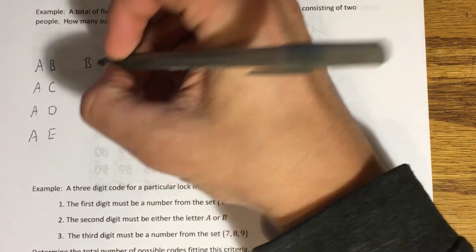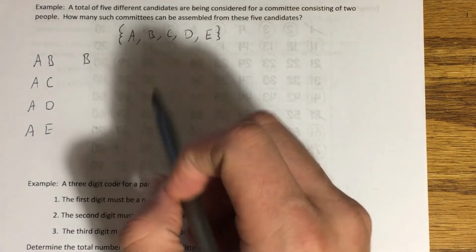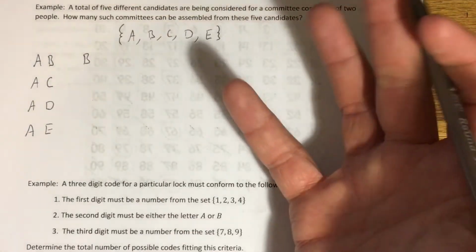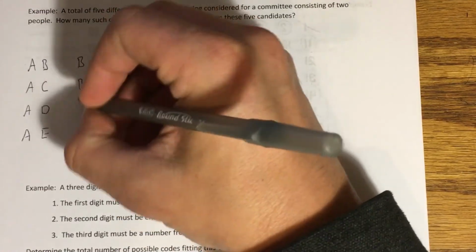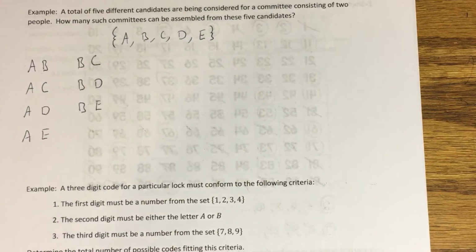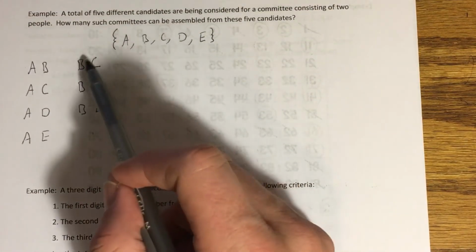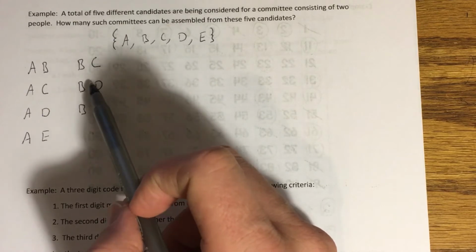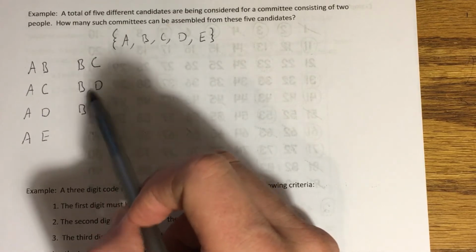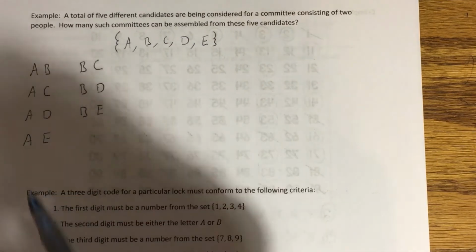It's the same thing. So I wouldn't count that. In fact, if BA is not a choice, I also can't choose BB because the same person can't be chosen twice. So BC is the first combination that I would look at, followed by BD and BE. Okay, those are all of the possible committees that can be chosen where person B is one of the candidates who were chosen. BC, BD, BE, and then we already chose AB. Those are all 4 possible cases.